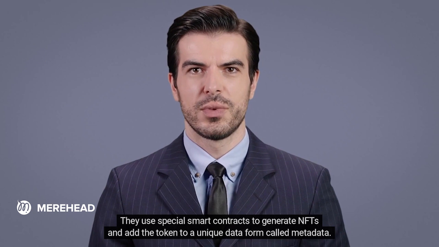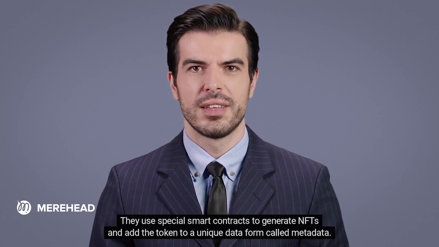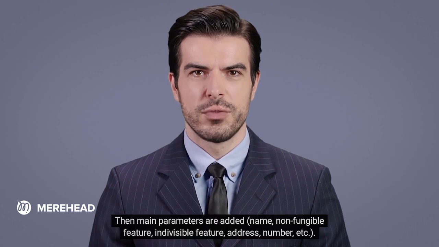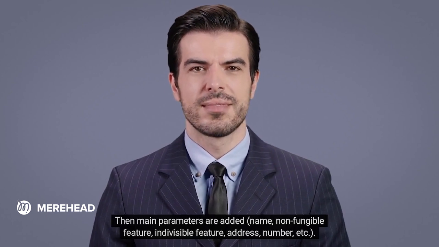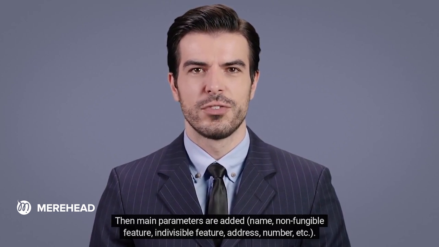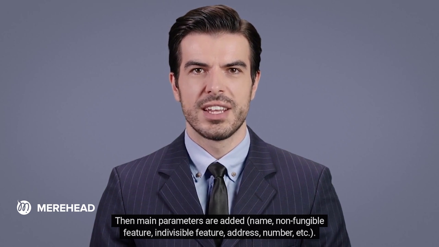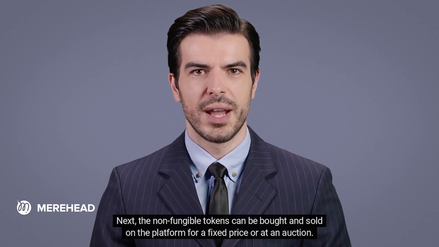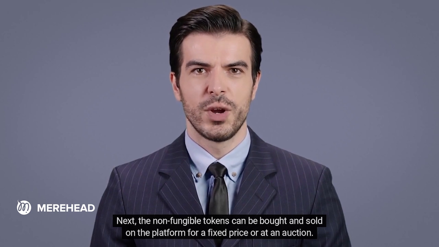They use special smart contracts to generate NFTs and add the token to a unique data form called metadata. Then main parameters are added: name, non-fungible feature, indivisible feature, address, number, etc. Next, the non-fungible tokens can be bought and sold on the platform for a fixed price or at an auction.